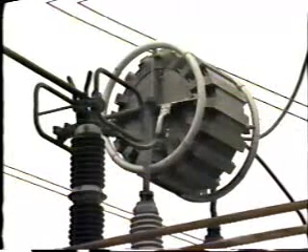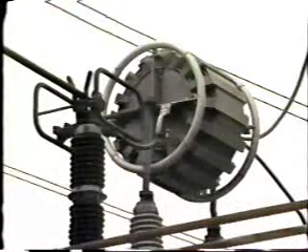This piece of equipment, which is connected in series with the line, is called a line trap or wave trap. The line trap may be mounted vertically or horizontally, like this. The simplest type consists of a large coil, that is, an inductor, made of conductor material and capable of carrying high load current. It must also be able to withstand very high values of fault current for short periods of time.